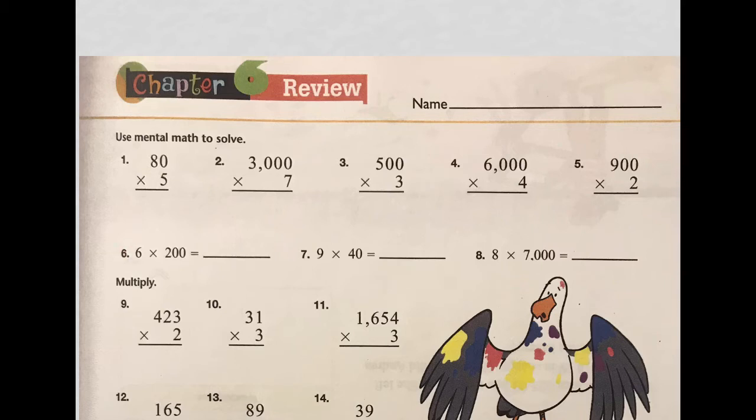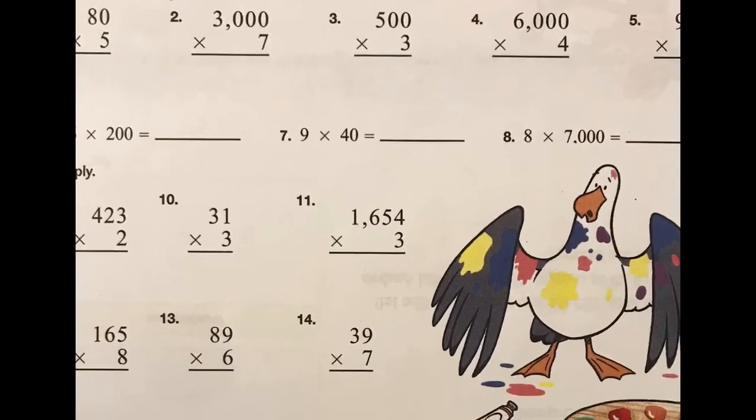That also includes 6, 7, and 8. The only difference is 8 has decimal points here. Well, 1 decimal point. And I don't see any dollar signs. No, so that's good. It's still the same thing. Just count those decimal places. Starting from the ones place, count backwards, and put the decimal where it belongs.